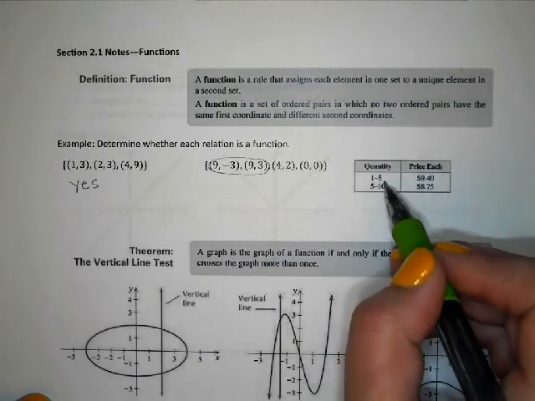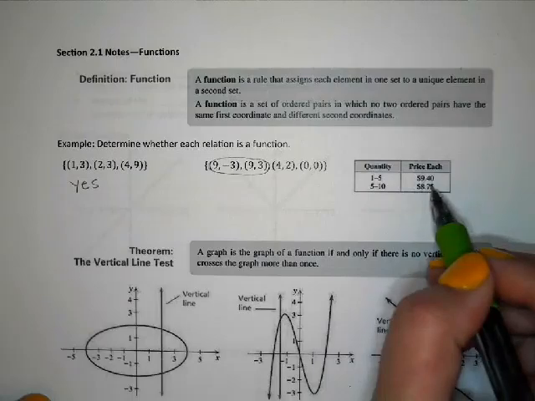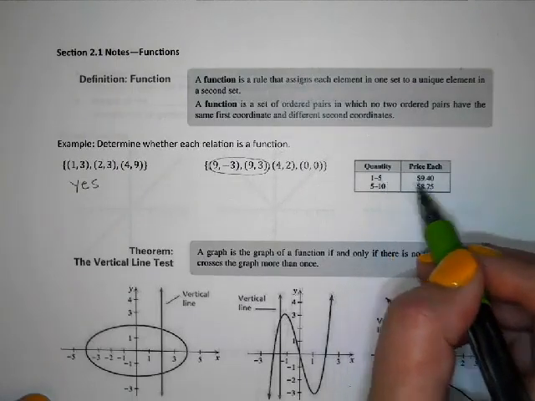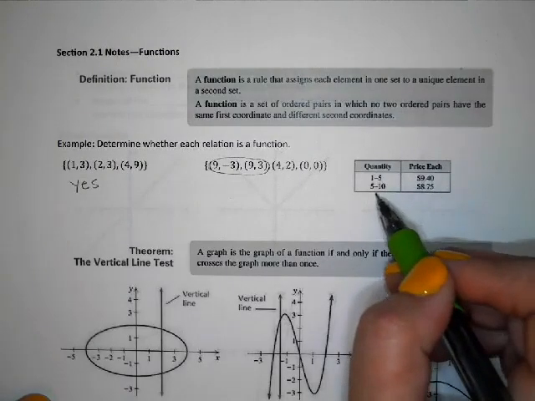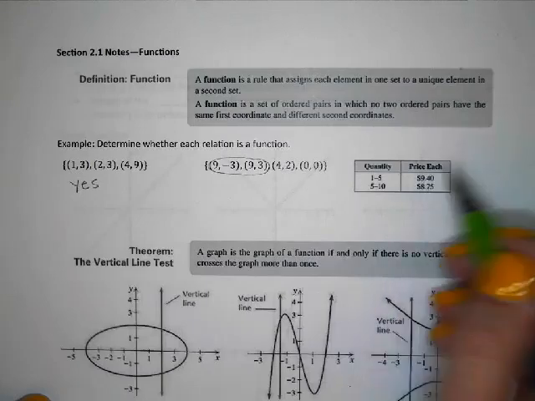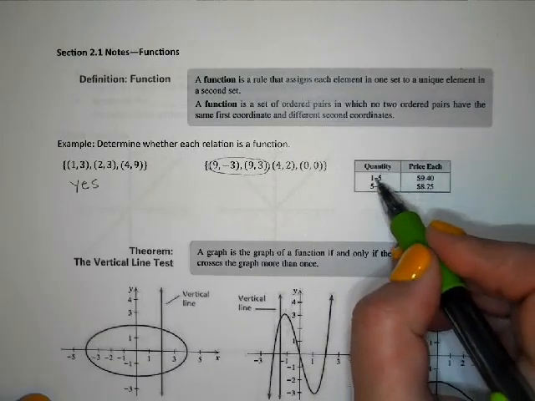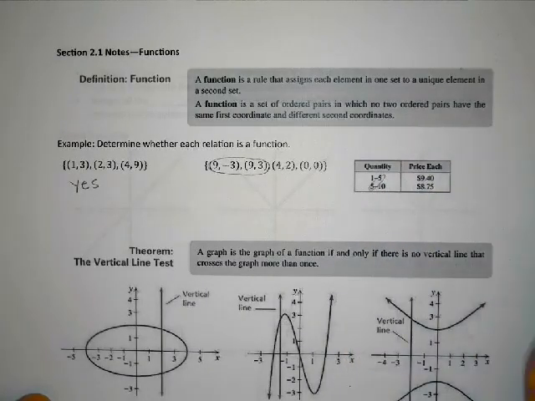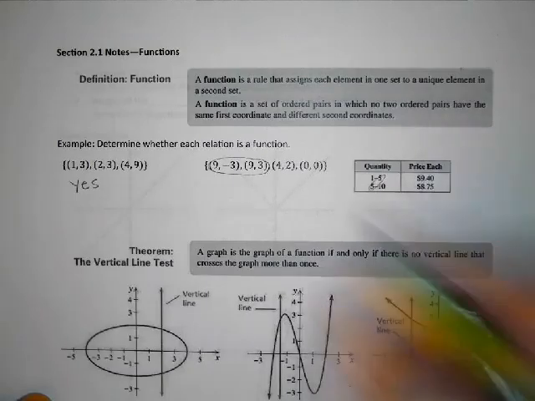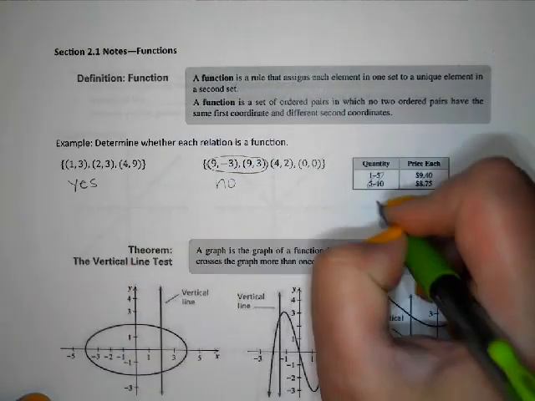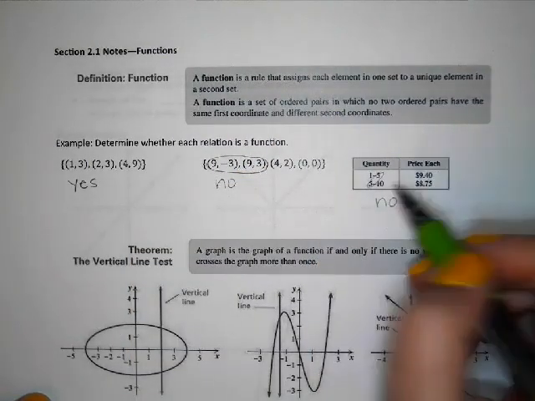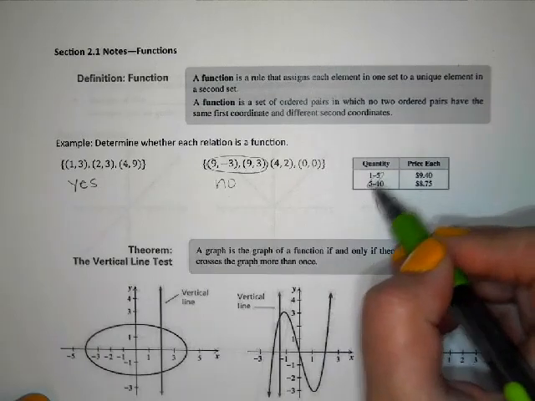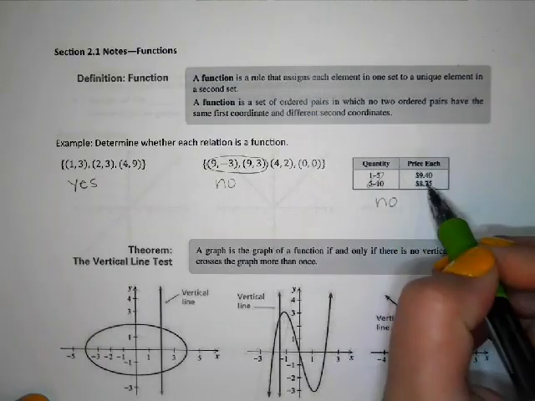Over here, they're telling us that we have a quantity of something and the price. If you buy a quantity 1 to 5, you have $9.40 each. If you have a quantity of 5 to 10, you have $8.75 each. This would not be a function because the quantity of 5 is included in 2 places. So we're going to say no, not a function here, no, not a function here. And the reason is one input has 2 different outputs.